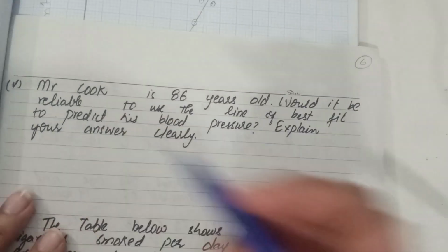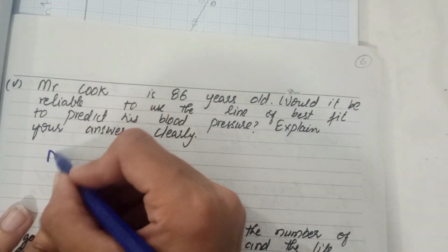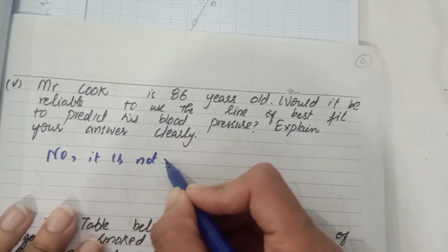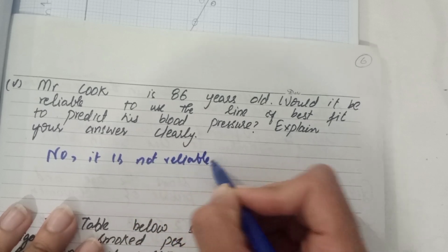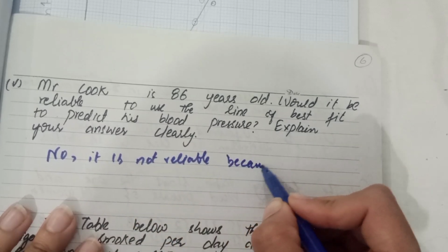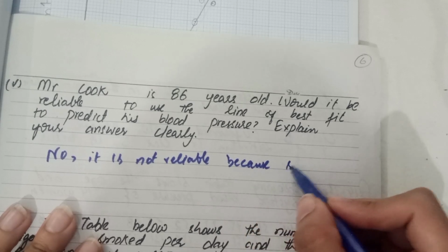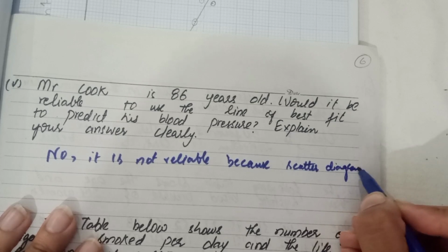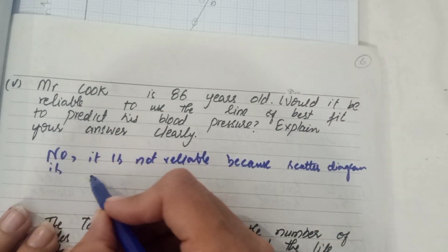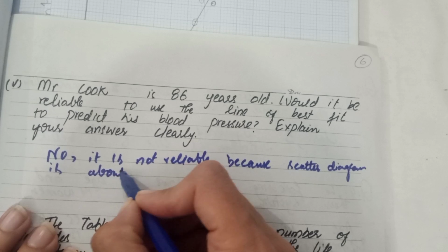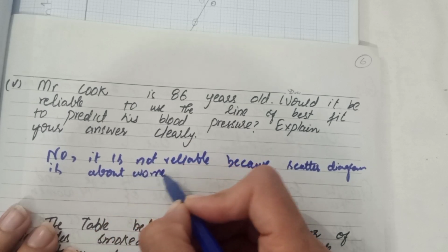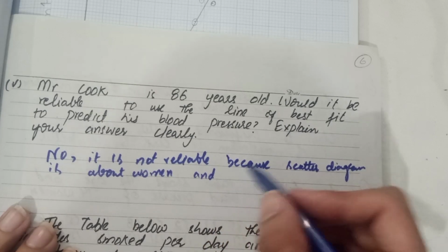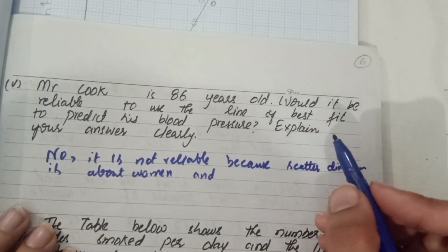So we can write no, it is not reliable because the scatter diagram is about women, and second thing is that age is out of range.